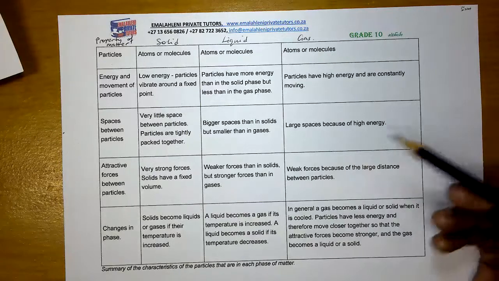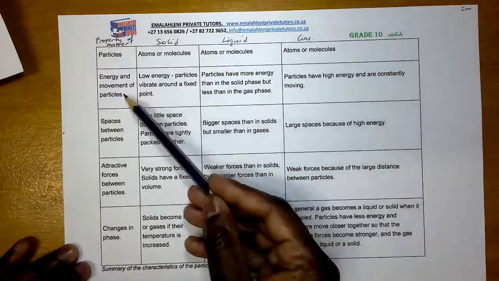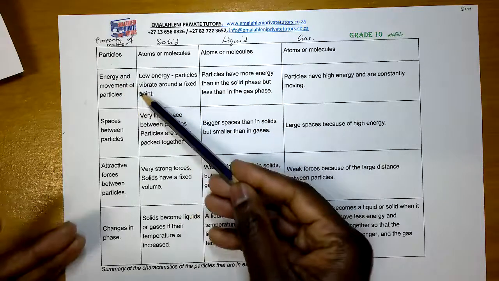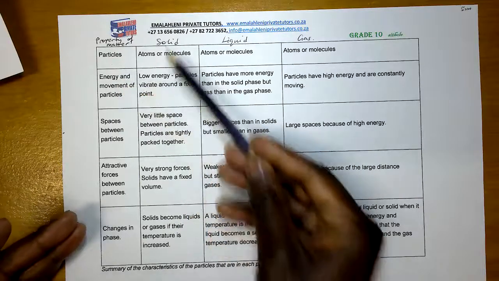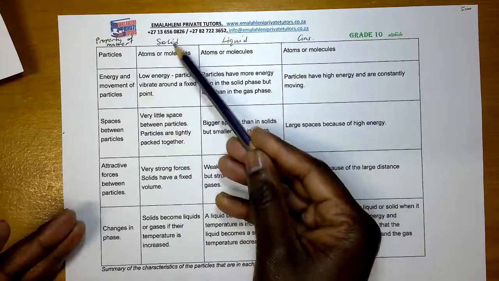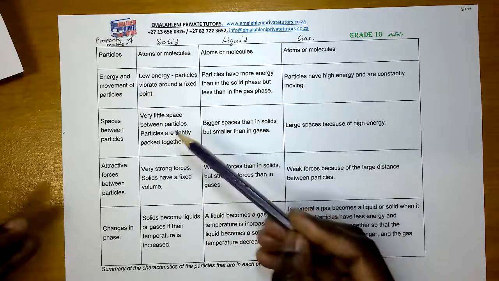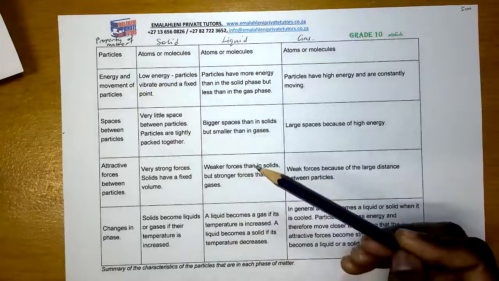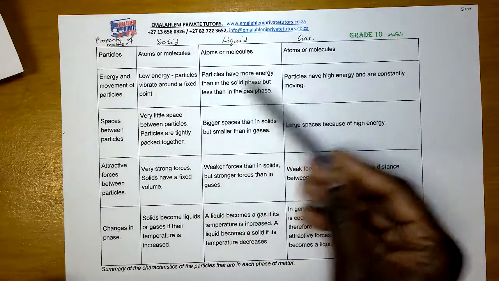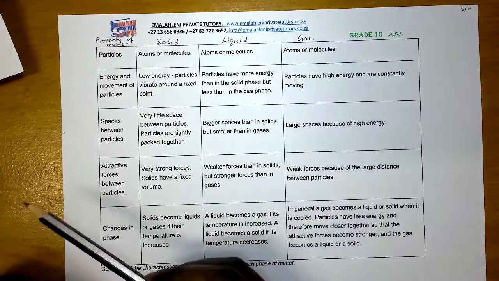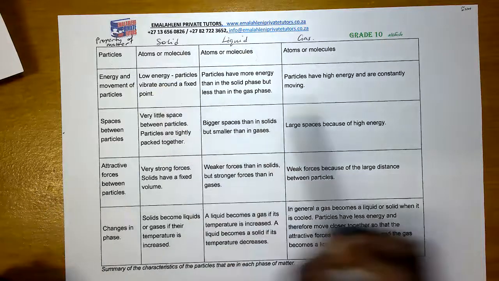Now we are looking at the properties of matter, and we are talking about energy in terms of the solid phase. In the solid phase, we know that there is less energy, and in the liquid phase the particles have more energy than in the solid phase.